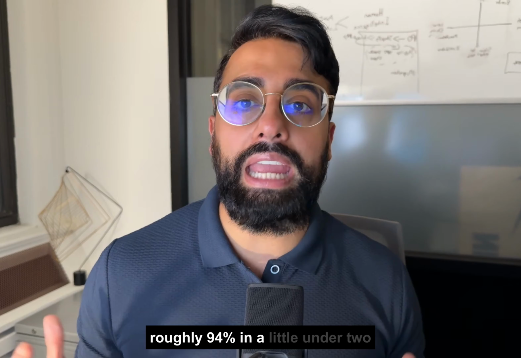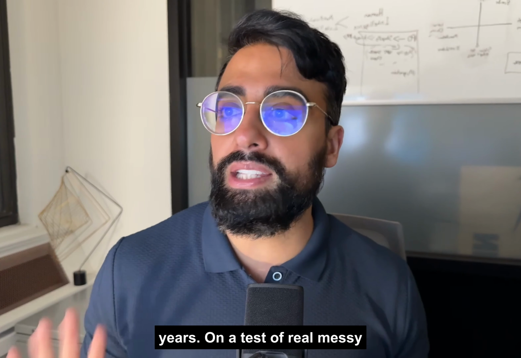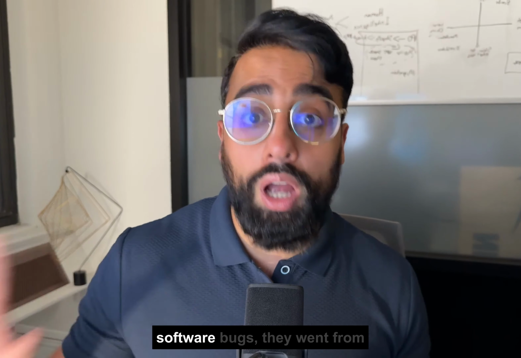Here's something interesting. The AI models you're working with have gotten good, like genuinely good, and faster than almost anybody predicted. On one benchmark of hard PhD level science questions, the leading models went from scoring around 39% accurate to roughly 94% in a little under 2 years. On a test of real messy software bugs, they went from solving under 5% to over 90% in a very short amount of time. But here is what is bugging me about this.